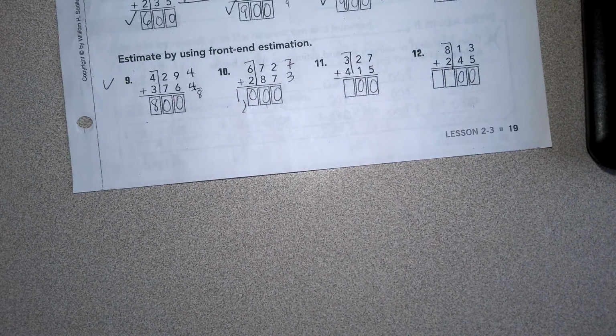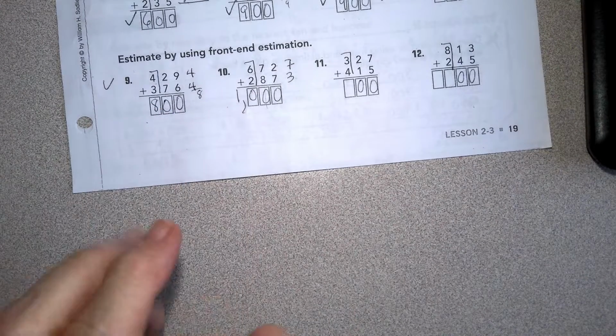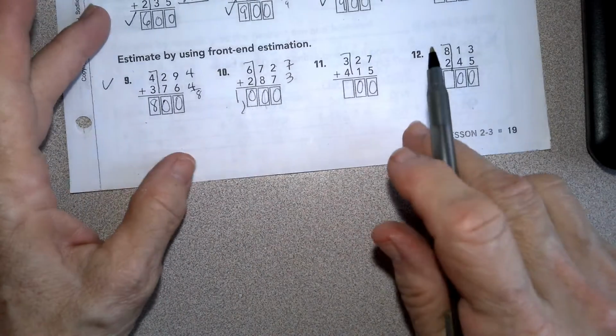I'm trying to look for my phone/calculator. I'll have to call it in just a moment because I was going to show you what that adds up to. Well, I'll just have to wait. Okay. So let's go ahead and look at the next one.